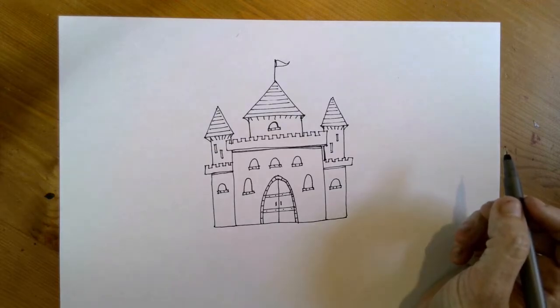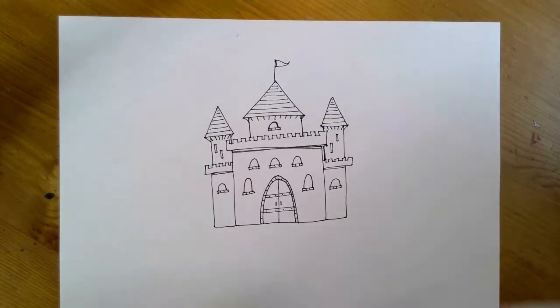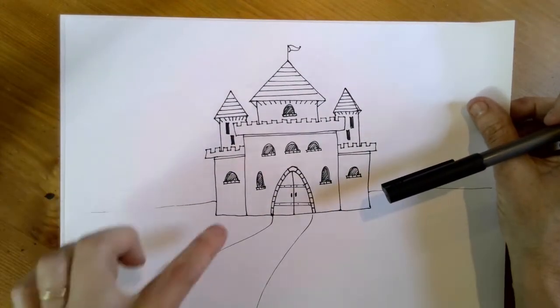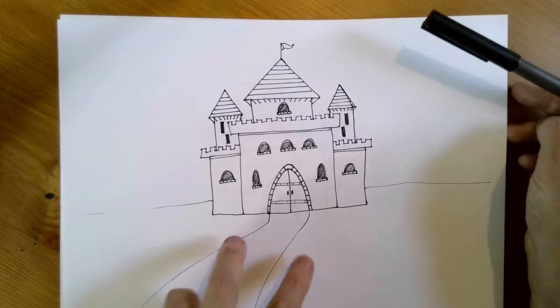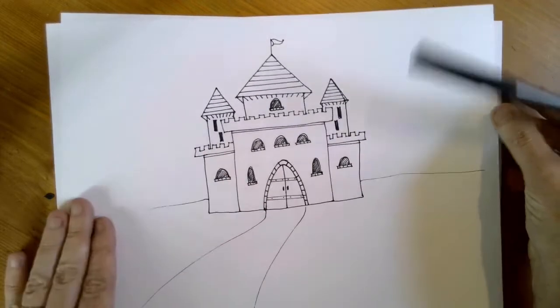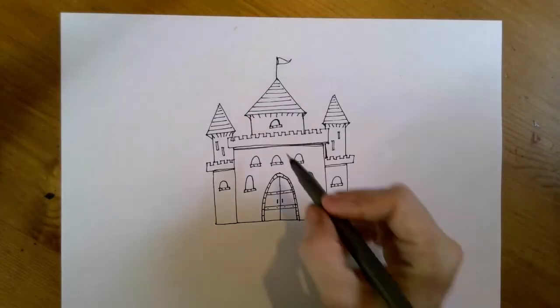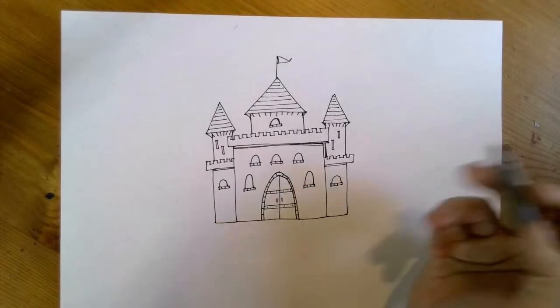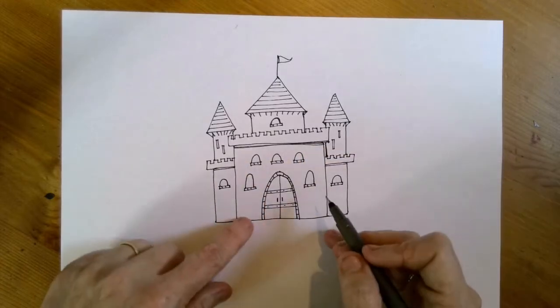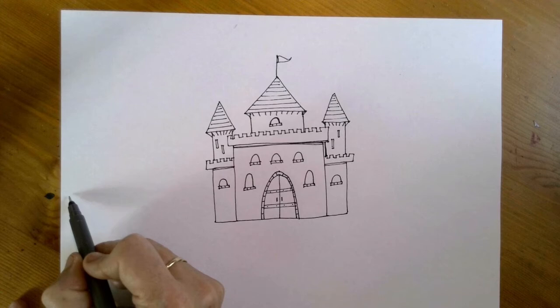Okay, now on this, I darkened in the windows and I added a line for the horizon and a line for the pathway or whatever that leads to the castle. So I'm not going to show you darkening these in, but it's an option. I also double lined all of those. But I am going to show you how to do the horizon line.